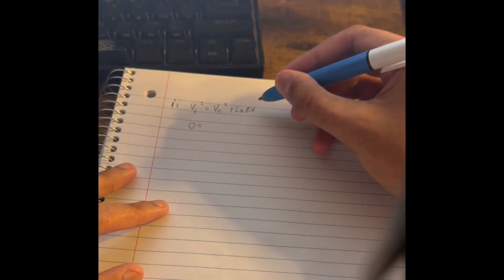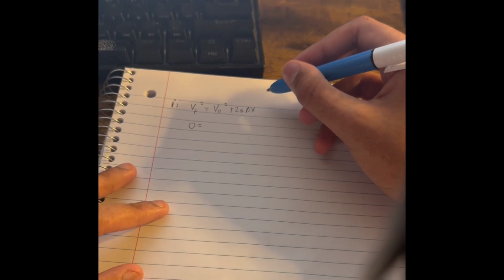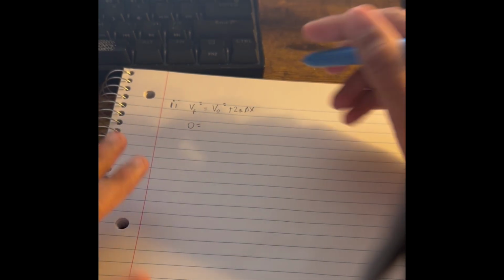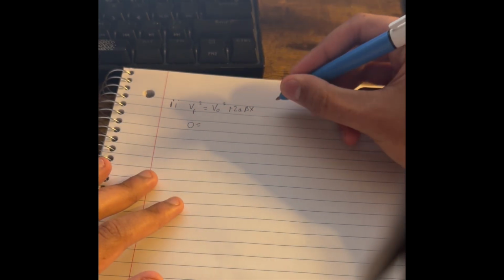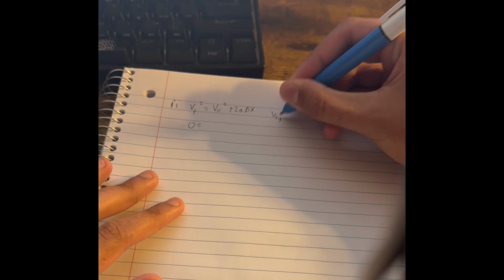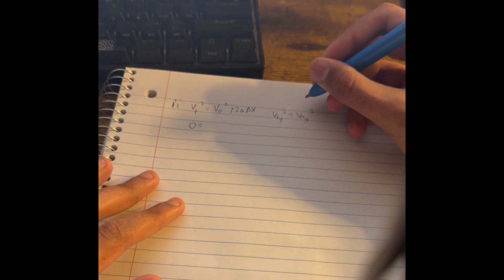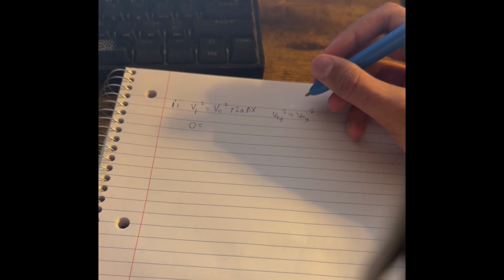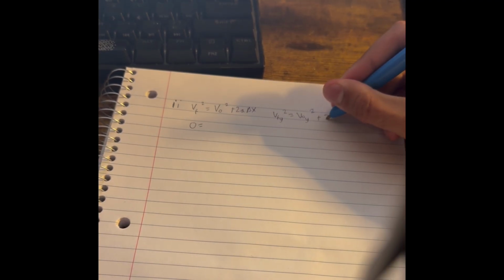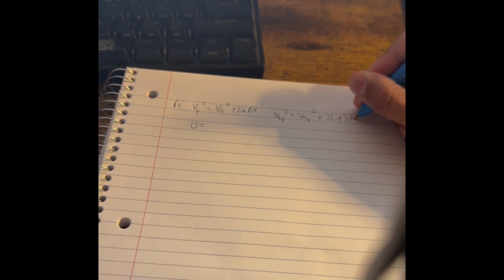Oh, remember, you've got to put this in: the displacement in x. Since we have the acceleration, we're obviously going to look for y. So before we do anything, just put it into the terms like this. We have v final y squared equals voy squared plus 2 times negative g h1.